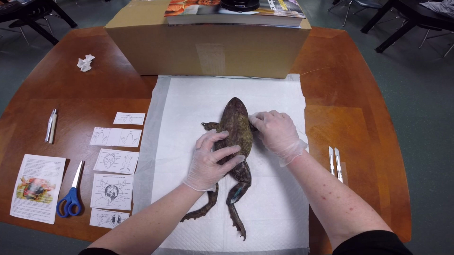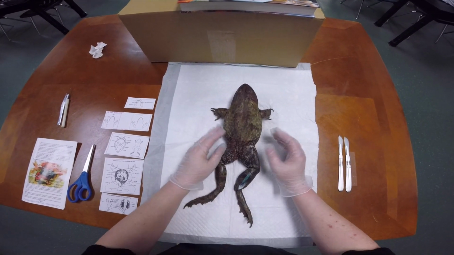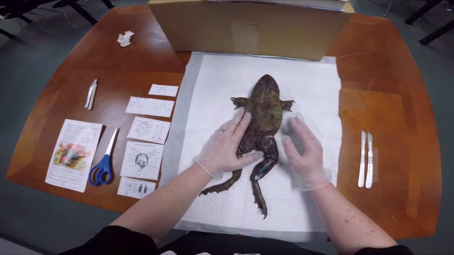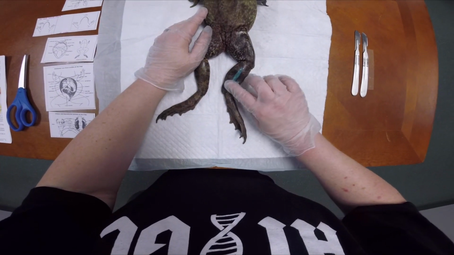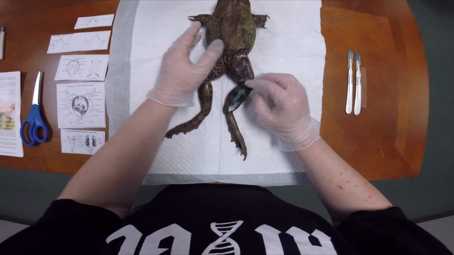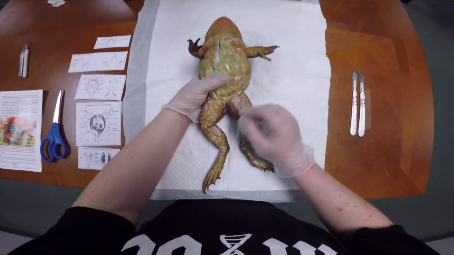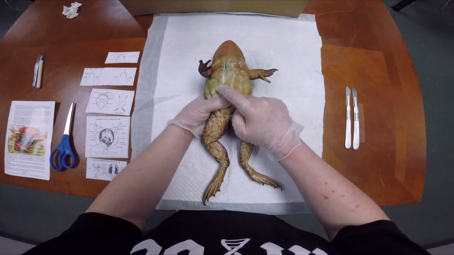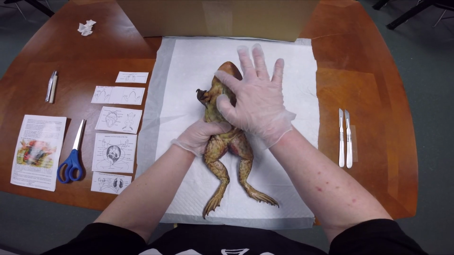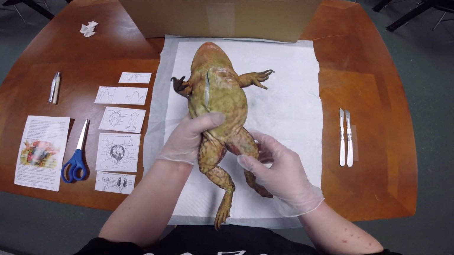So this is the bullfrog dissection. So we have our bullfrog here. What you're going to notice is things like this. So these bullfrogs have been injected with dye, red and blue. So you're going to be able to see this incision that was made already for the dye. And then this reddish tint up here isn't how they normally look.